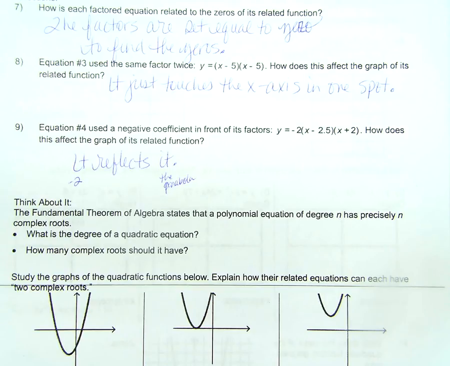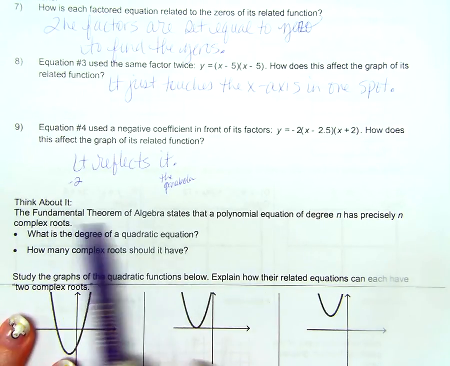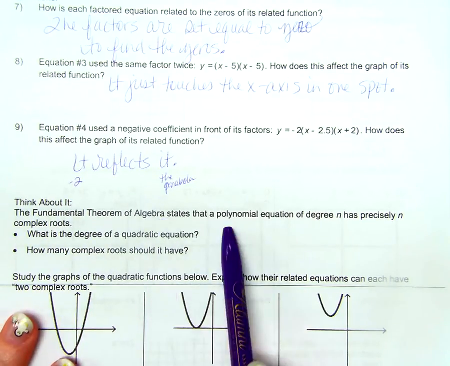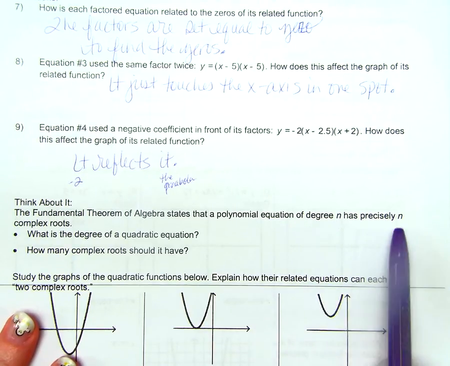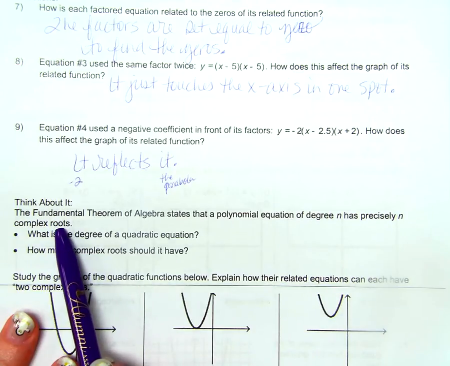Okay? The fundamental theorem of algebra states that a polynomial equation of degree n has precisely n complex roots. So what does that mean in English? The fundamental theorem of algebra is the name of the theorem. It says that a polynomial with a degree n, with the highest exponent of n, has n complex roots.